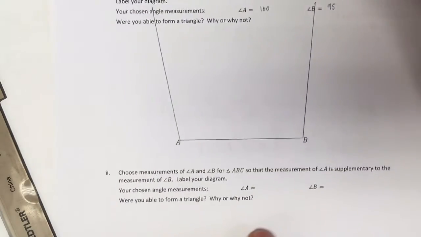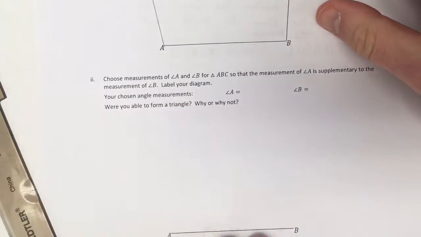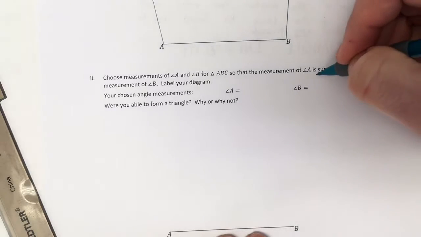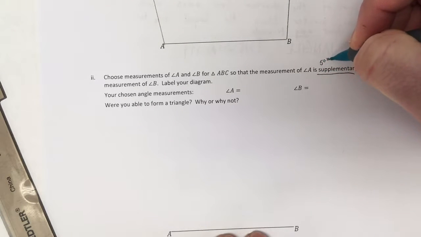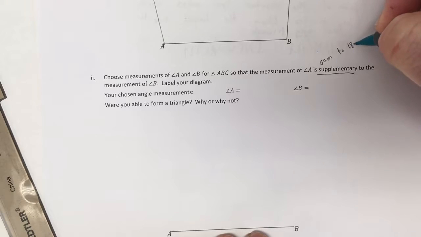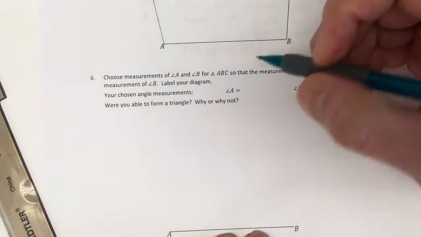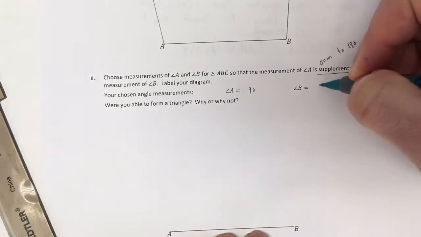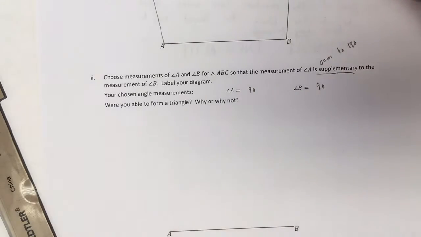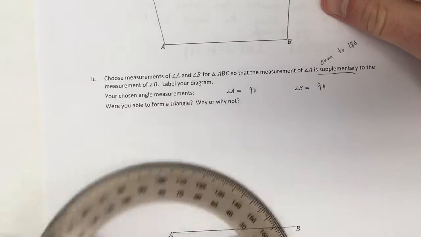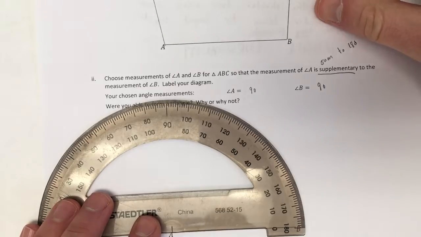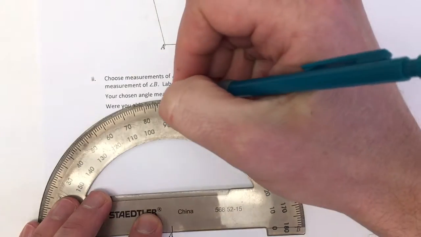intersect. Okay, choose measurements where they're supplementary, or sum to 180. Well, what happens if I pick two values that sum to 180? If I had two right angles, this is sometimes a question that you have to deal with. What would it look like if I had two right angles in my triangle? Or is it even possible?